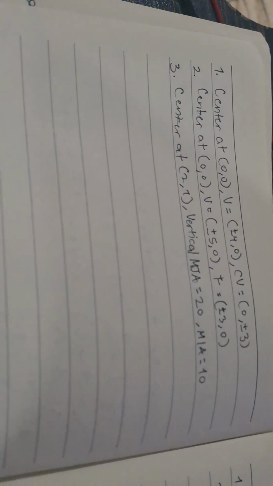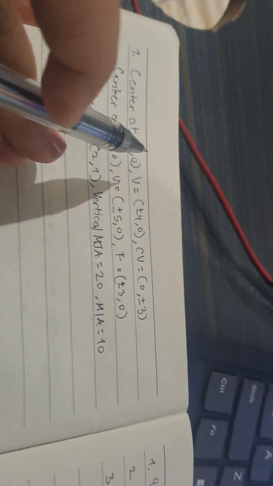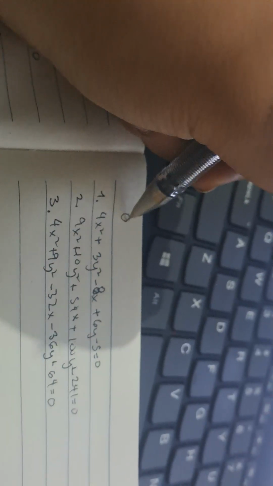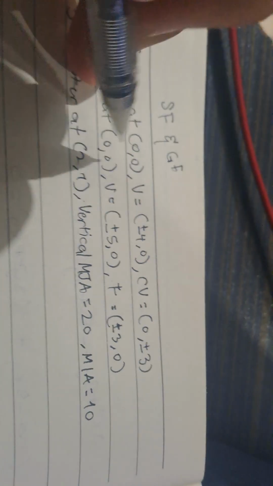So first we're going to be answering 1, 2, 3. The first one is you're trying to create the standard form and the general form, right? Well, this one is asking to turn standard to general. So first let's do this one. First you should look at what is given. First of all, our center is at 0, 0 or origin.